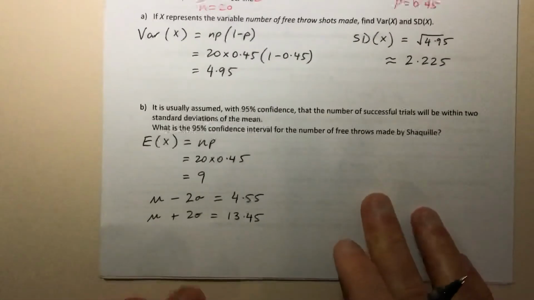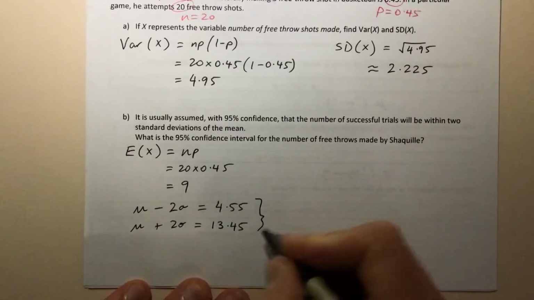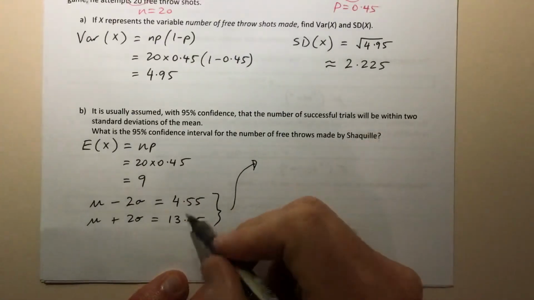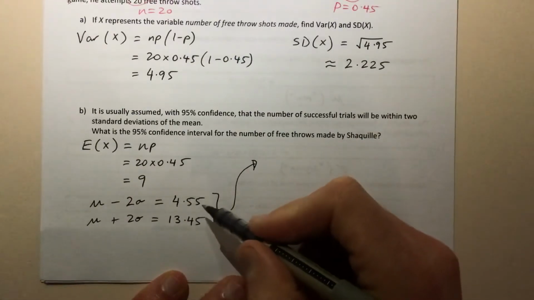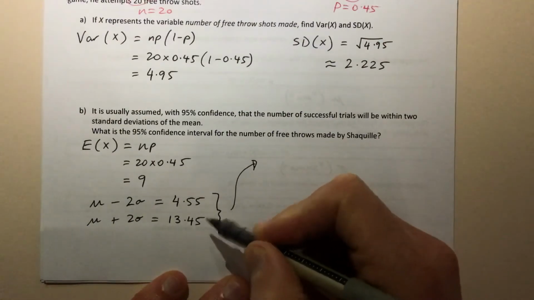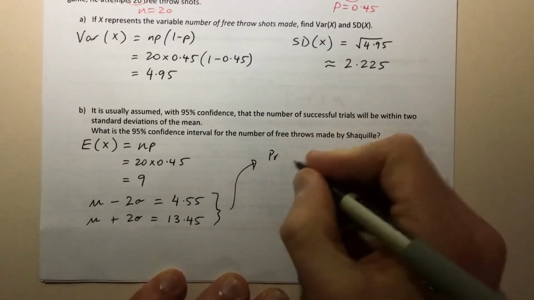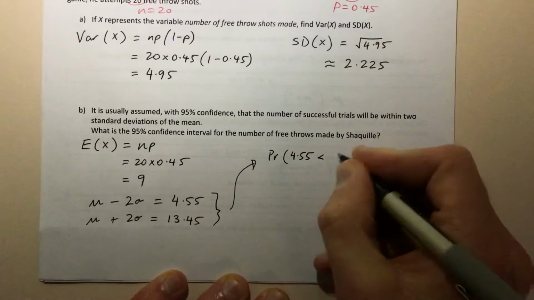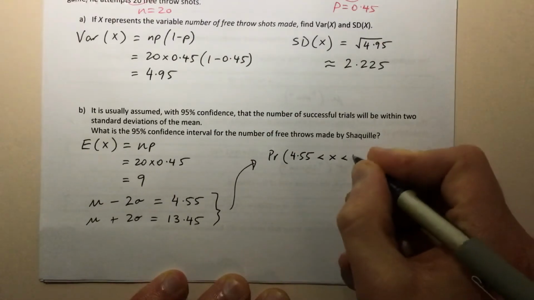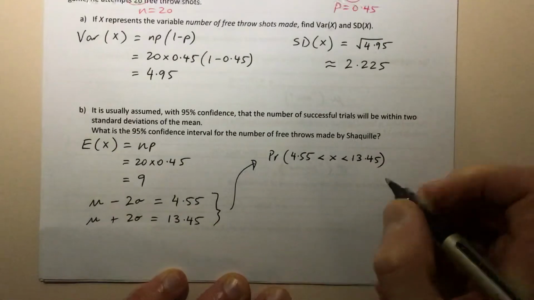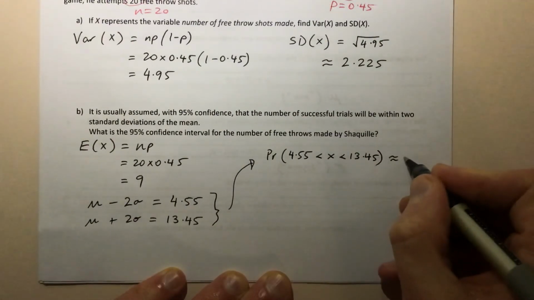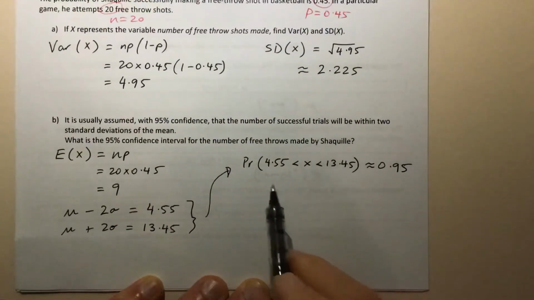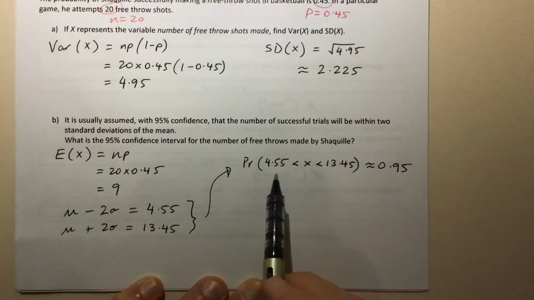Okay, so we can write this a couple of ways, but what this is saying is that we're 95% confident that the number of free throws that he'll make will be between 4.55 and 13.45. I can write that like this. Probability that 4.55 is less than x, which is less than 13.45, is approximately equal to 0.95, or 95%. But obviously in practice, there's no way that he can make 4.55 free throws out of 20.